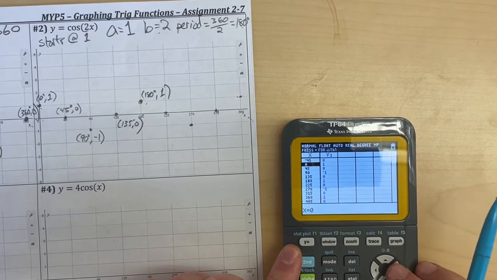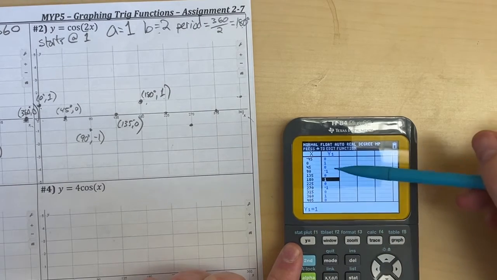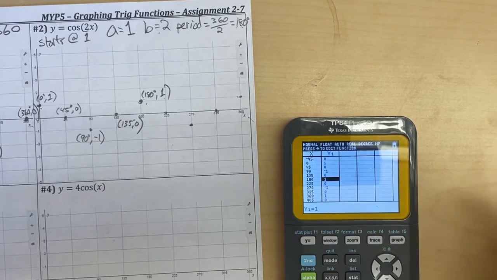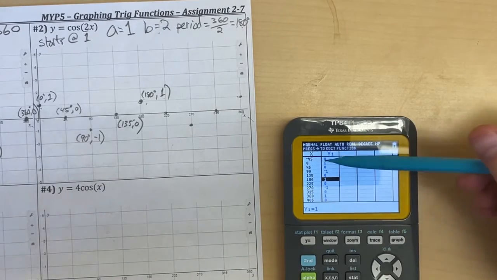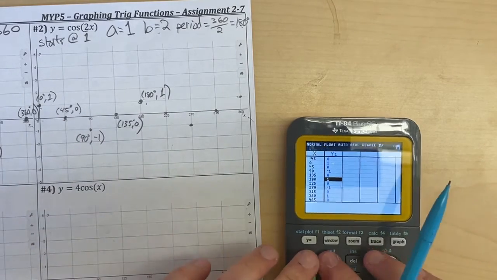Hit enter. So it's saying these are your values: 1, 0, -1, 0, and 1. And so that's going to be that 1 rotation, and then it repeats itself. So again, always double check that table. Make sure your change in your table matches up with your change in your values.